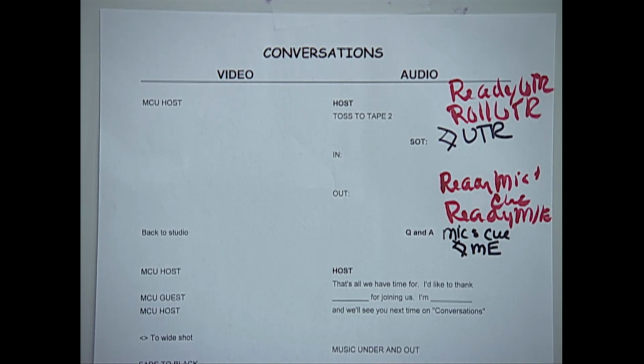They'll be speaking back and forth, and you'll start cutting based on how their conversation goes. At about 30 seconds, I want you to have your floor manager wrap everything up. So they'll give them the wrap it up cue. Our host is going to say, that's all the time we have. I'd like to thank George for joining us. I'm Fred. We'll see you next time on Conversations.